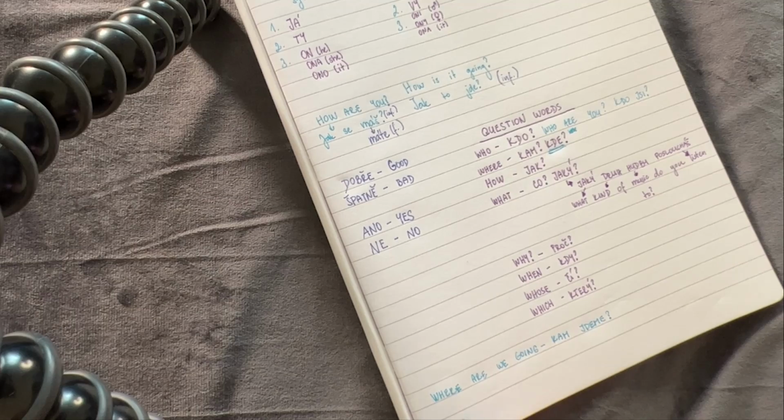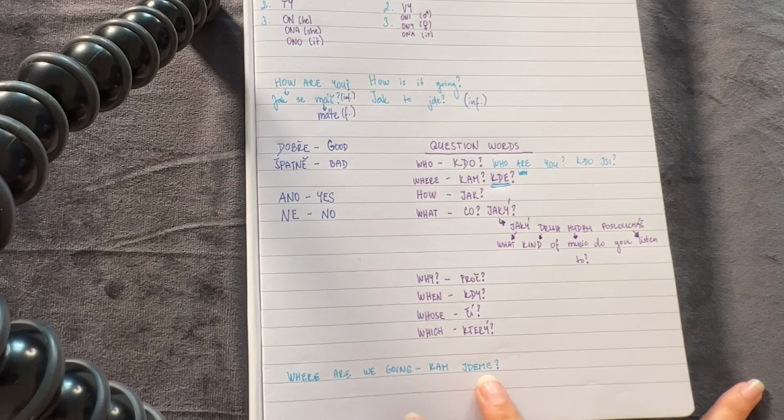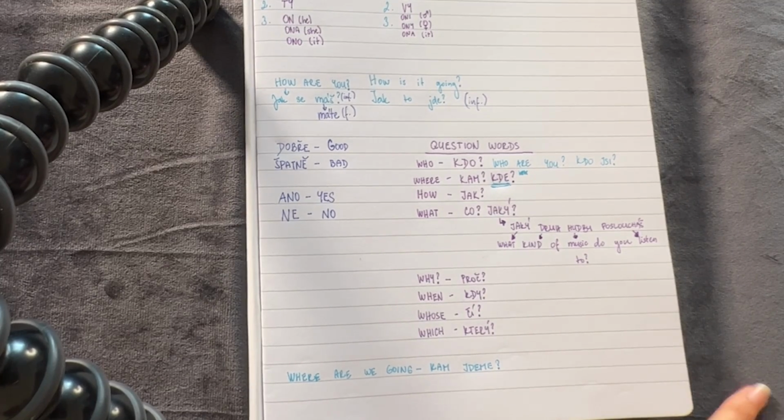As I said in the first video, in Czech we conjugate the verb with we. Kam jdeme?